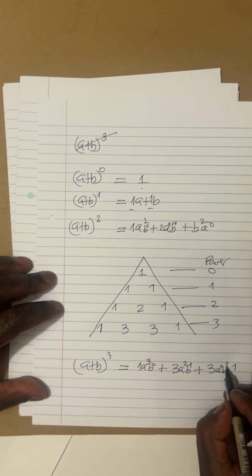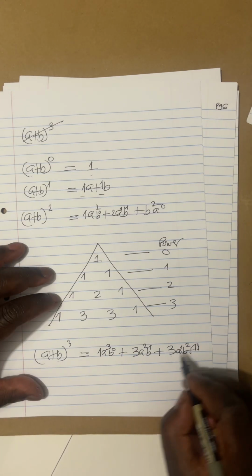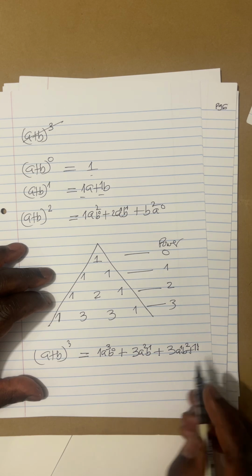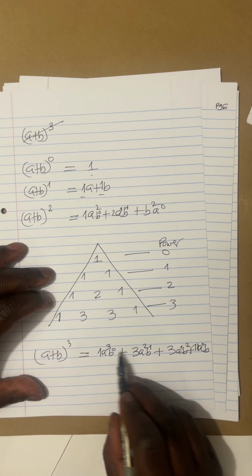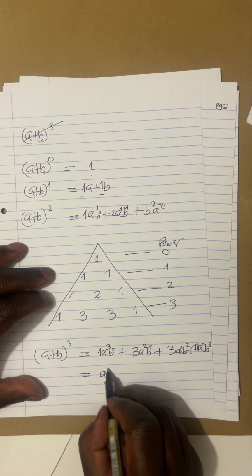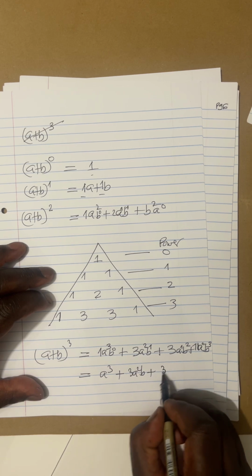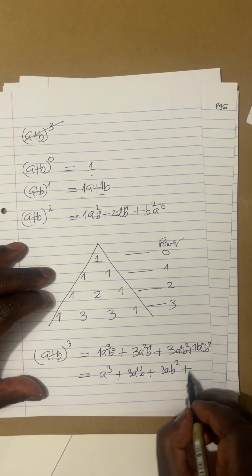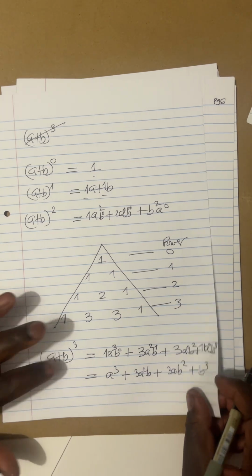Power of B must increase to 2. Plus, here, the power of B, of A, remember, 3, 2, 1. So the power of A here must be 0, but the power of B must increase from 0, 1, 2, 3. So the expression then is A cubed plus 3A squared B plus 3A B squared, and then plus B cubed.